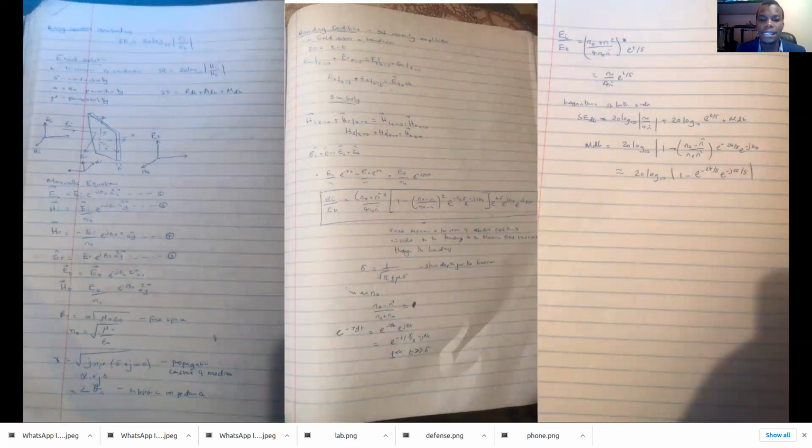So this long formula is the equation for the exact shielding effectiveness.